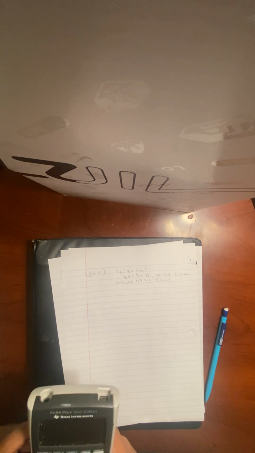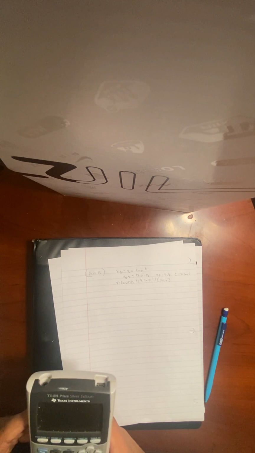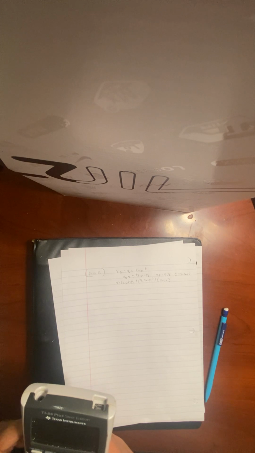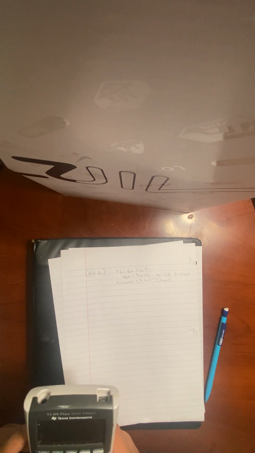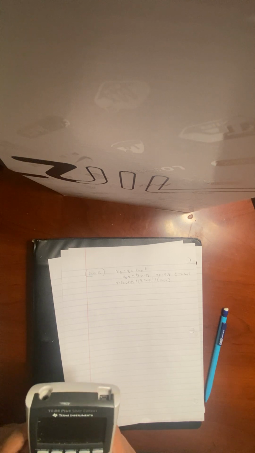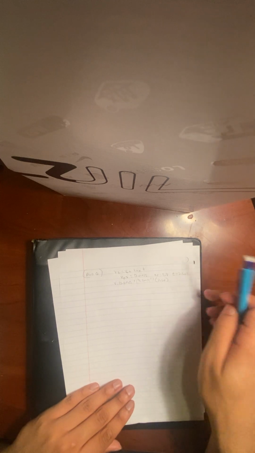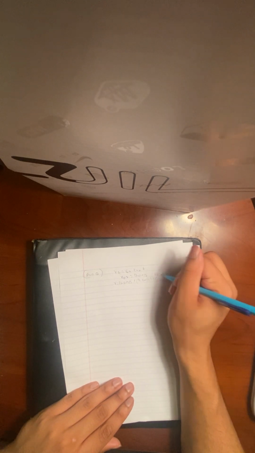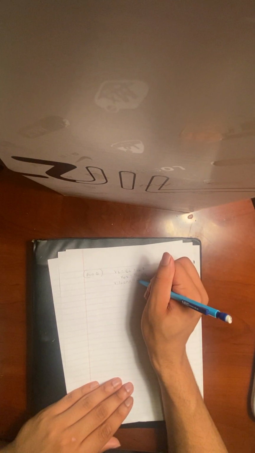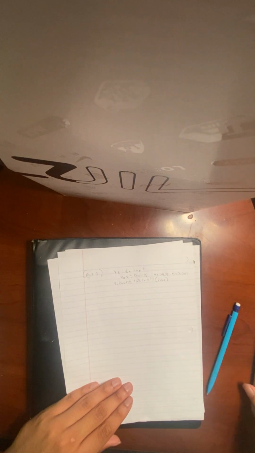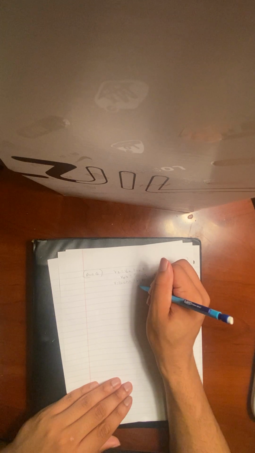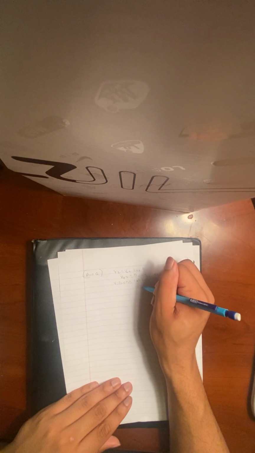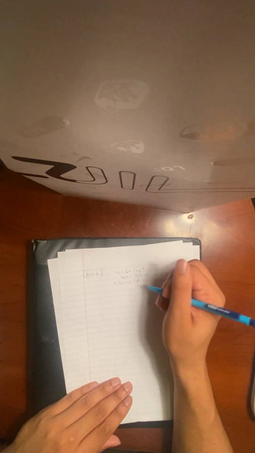Or was it, wait, hold on. I'm just trying to solve this out real quick. Plus, okay. So I kind of made a mistake. So this 9.8 is negative, and it's going to be negative in here. So when we solve this, it'll come out to be negative 13.48. That's going to be your answer.